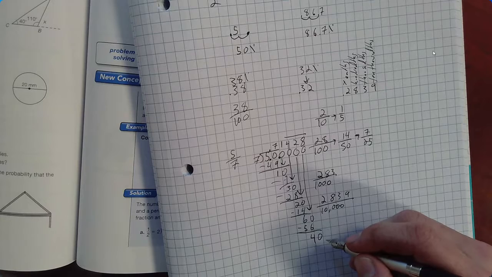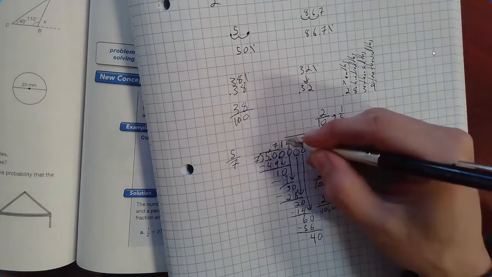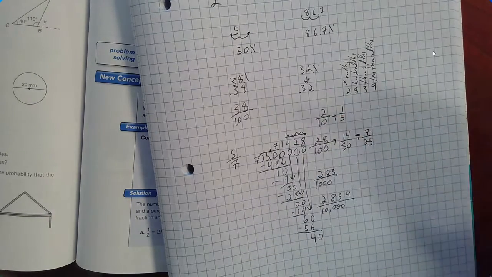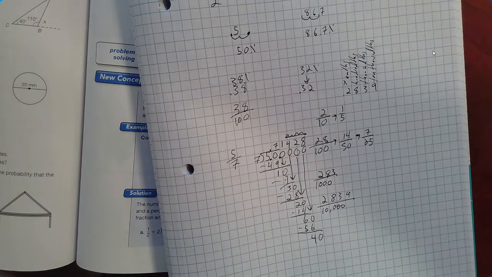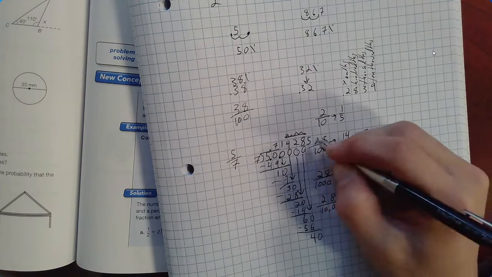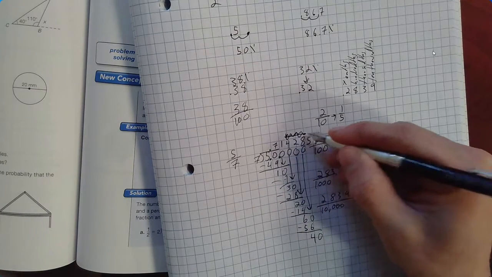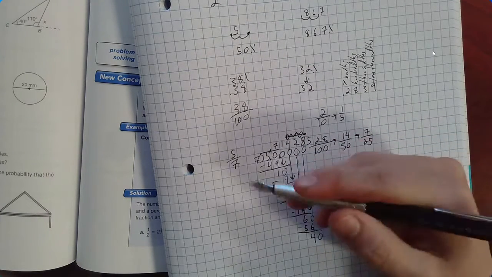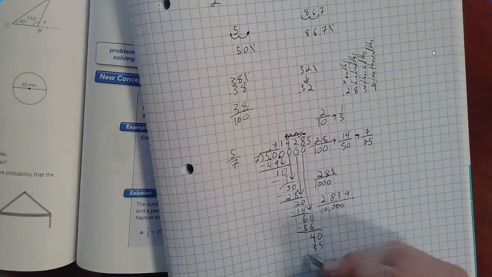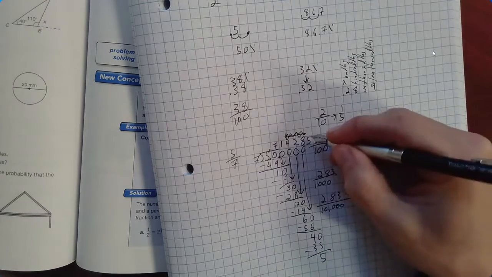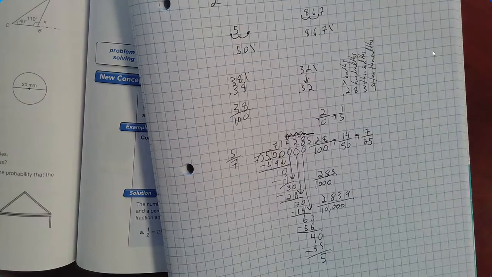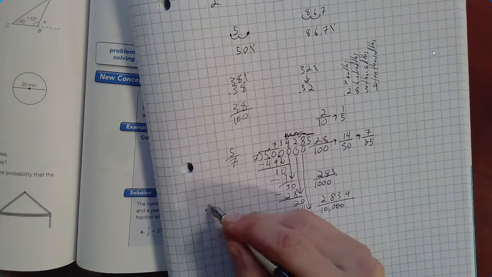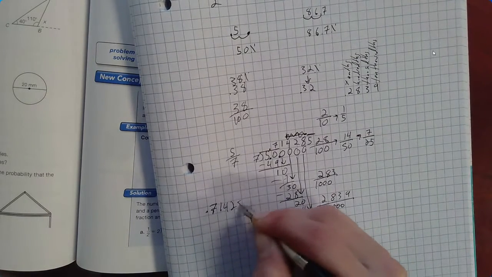Oh, sorry, that's the wrong thing. 7 goes into 40. Actually, I haven't gotten a remainder of 4 yet. 7 goes into 40 5 times. Now we get the repeat, I think. 7 times 5 is 35. Now there's 5. Okay, now we get it. So now it repeats at 5. My bad. So 0.714285 repeating.